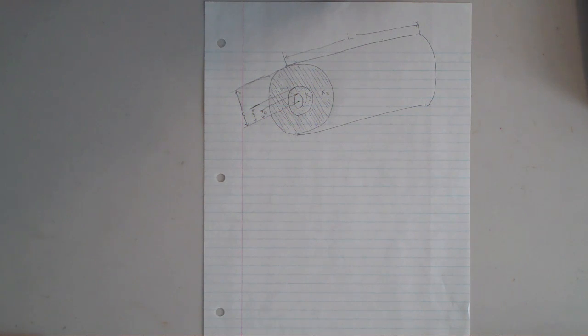Today I'm going to be going over how to find the capacitance of a cylindrical capacitor with two different dielectric materials inside. So as you can see, we've got this capacitor here.